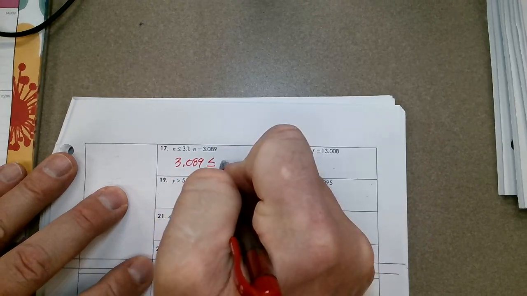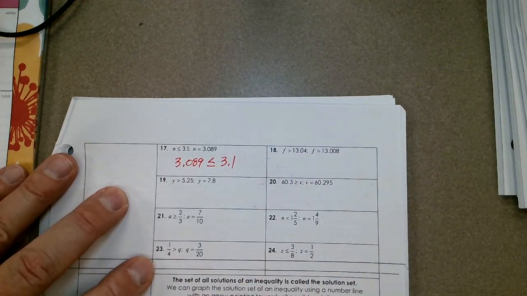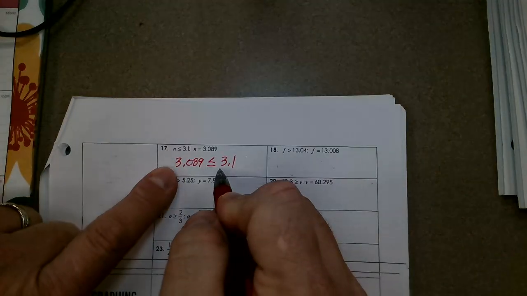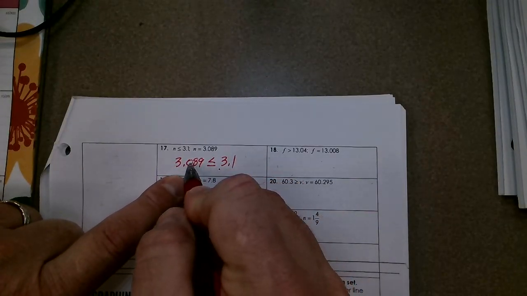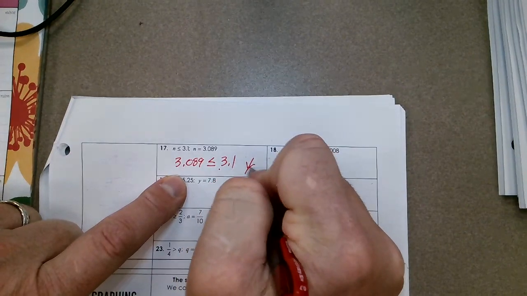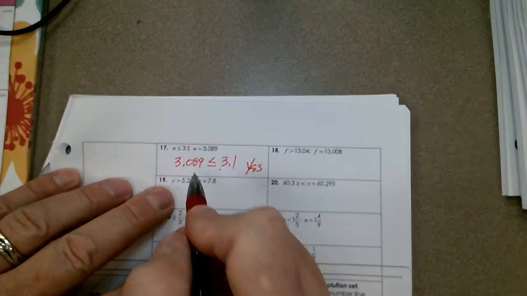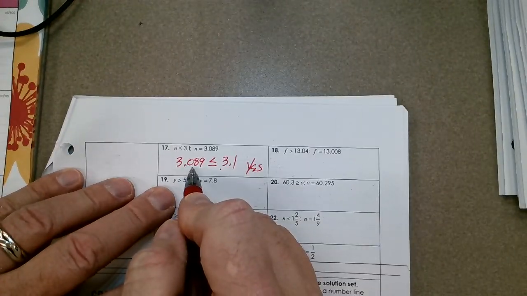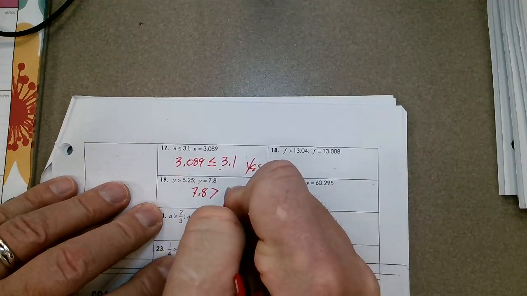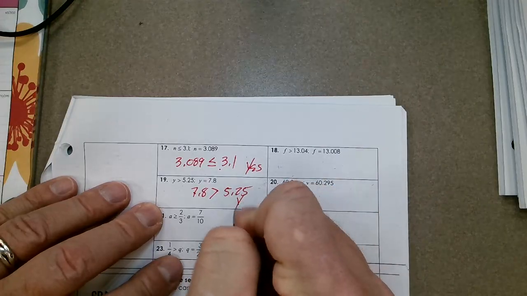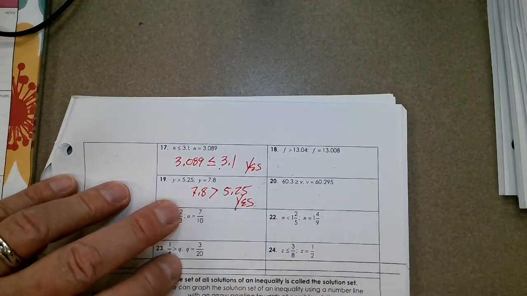3.089 is less than or equal to 3.1. Is that true? Well, let's compare it. 3.089 and 3.1, so this is bigger than this, so that is less than that, so that does work. Yes. 7 8/10 is greater than 5.25. Well, that's an easy one. That's yes.